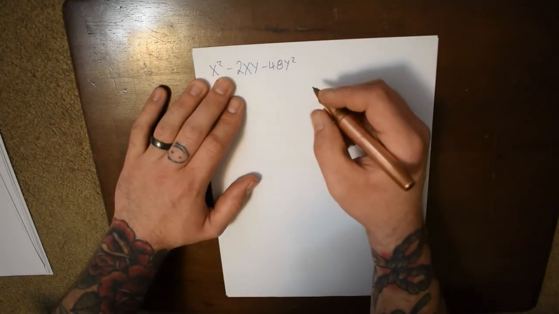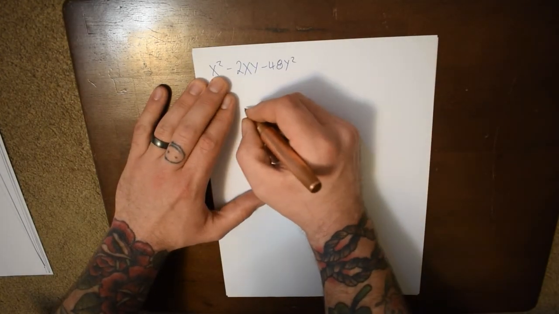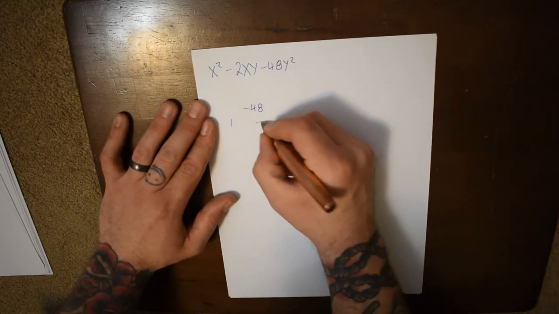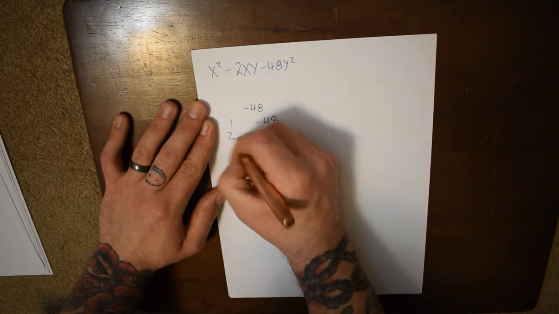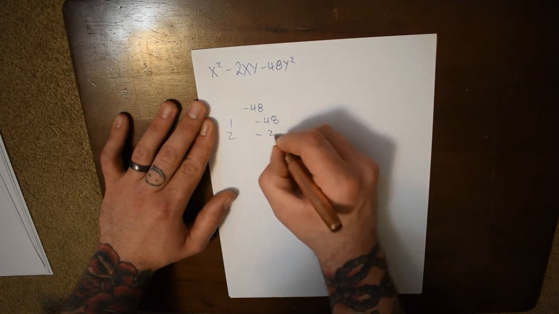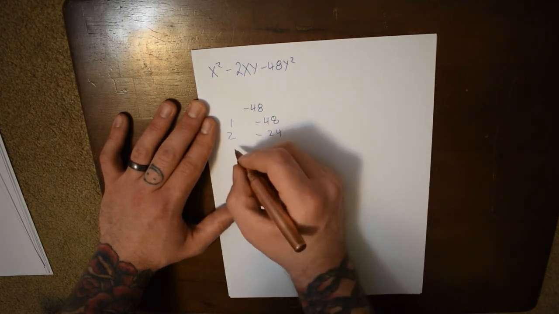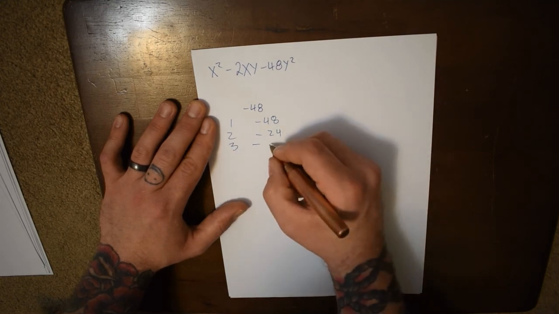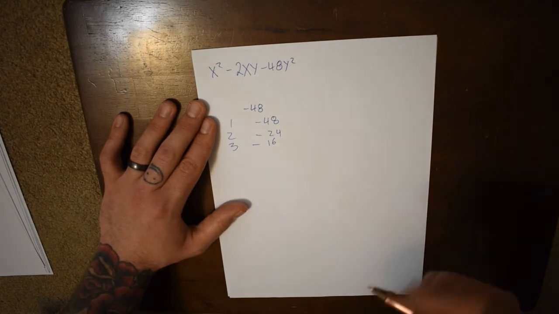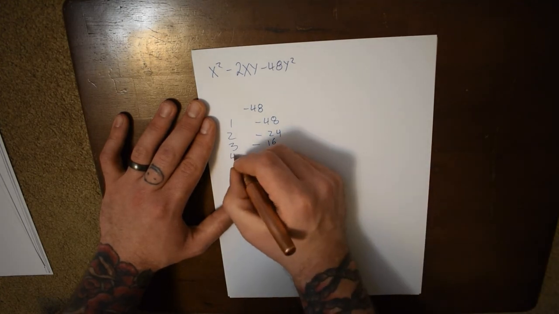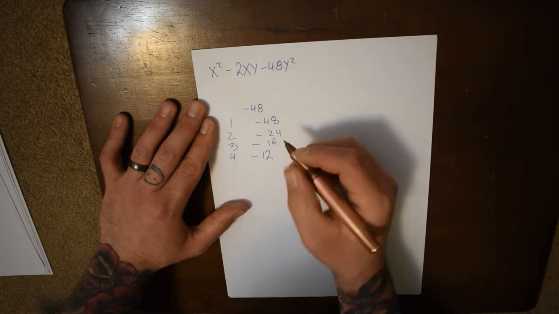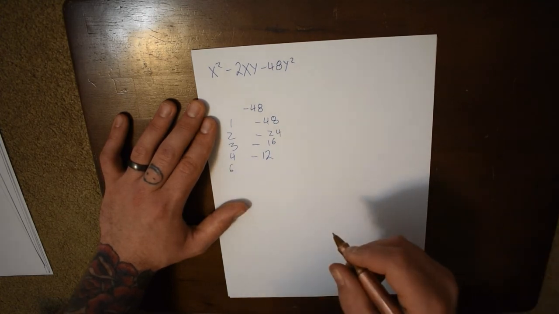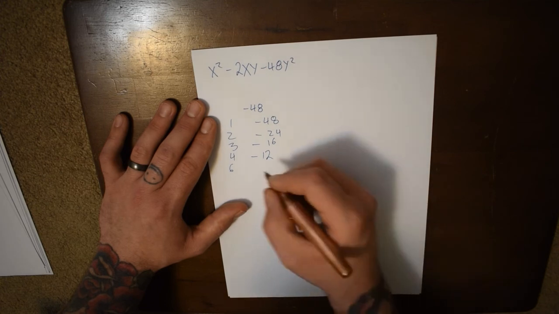So we want the factors of negative 48. Well, that's going to be a 1 and a negative 48. That's going to be a 2 and a negative 24. A 3 and a negative 16 it would be. 4 and a negative 12. 5, no. 6 will go in there. 6 and a negative 8.